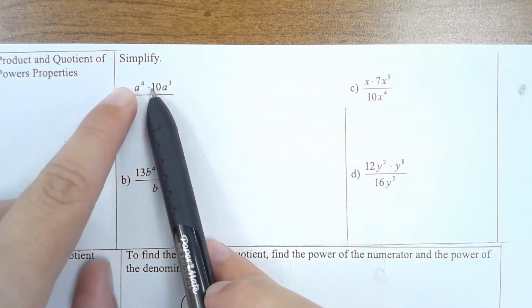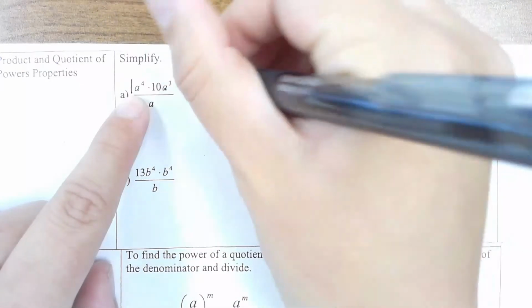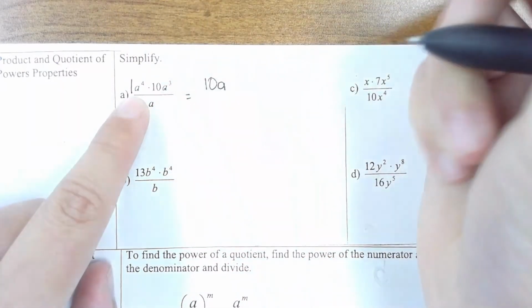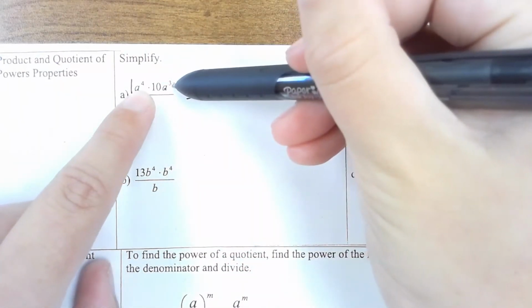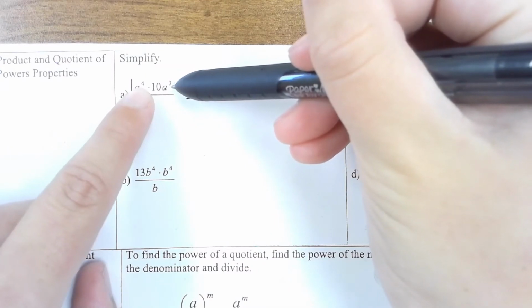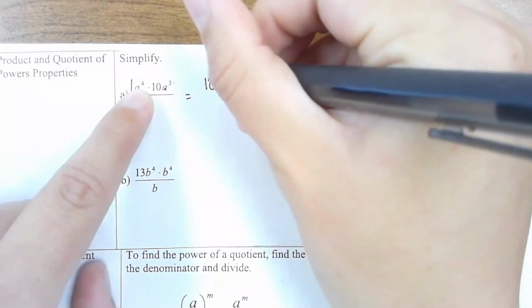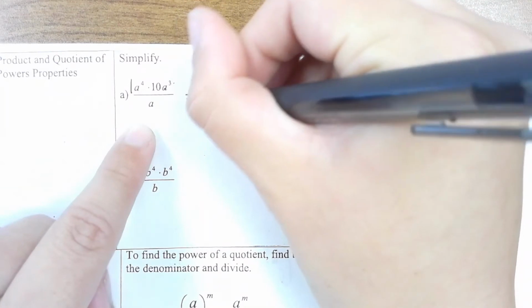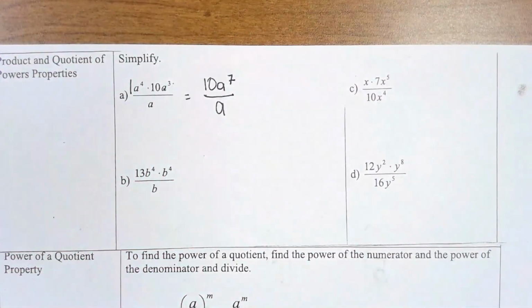So you multiply your coefficients like normal. So I have a 1 times a 10, so that's still 10. You keep your base the same, so you're going to keep your a's. And then remember, guys, when you're multiplying, you just add your exponents. So 4 plus 3 is 7.